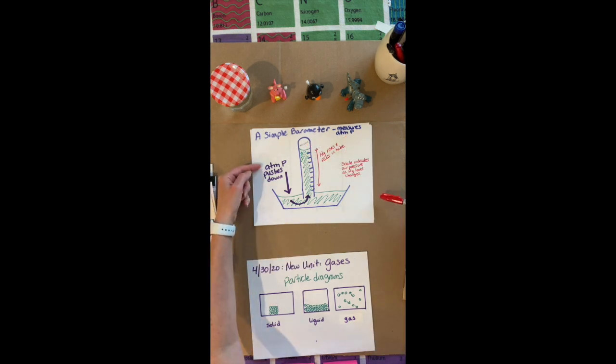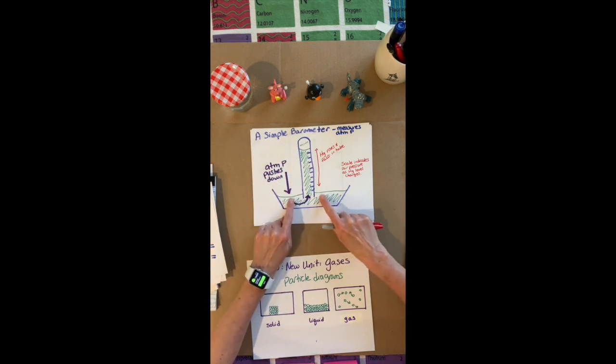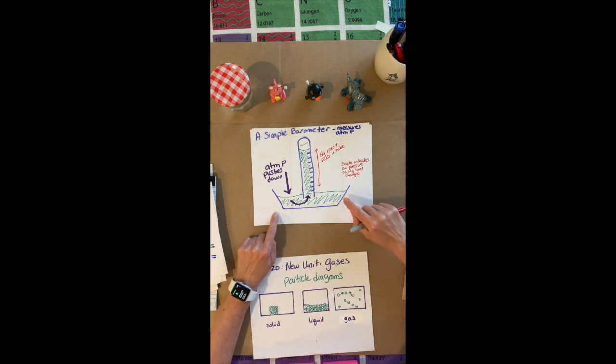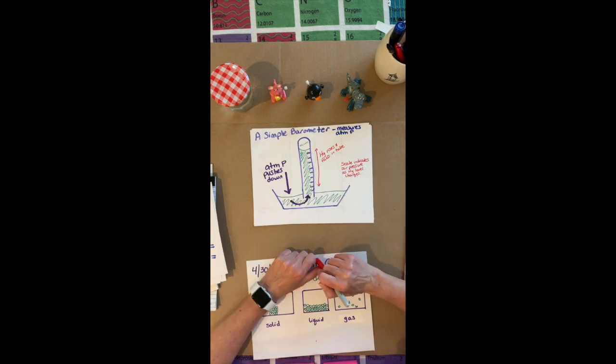The atmosphere is exerting pressure, and as it does, it pushes down on the surface of the mercury. When it pushes that mercury down, that mercury rises in this tube.